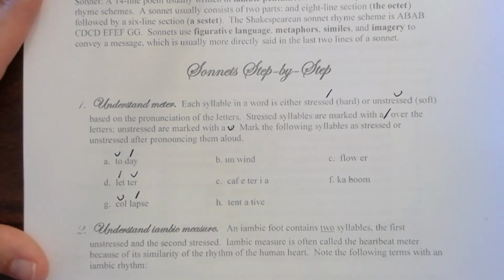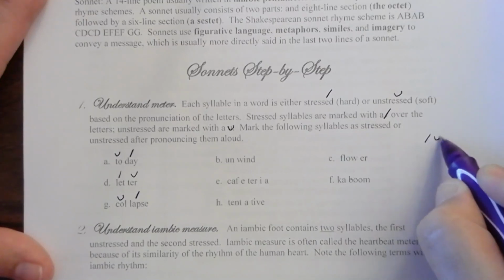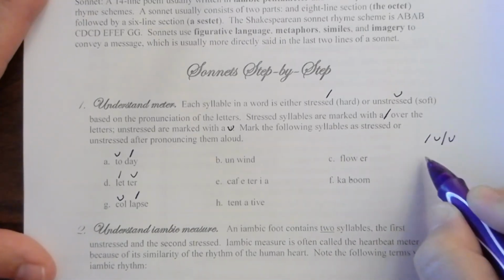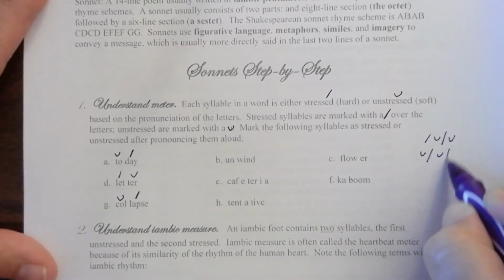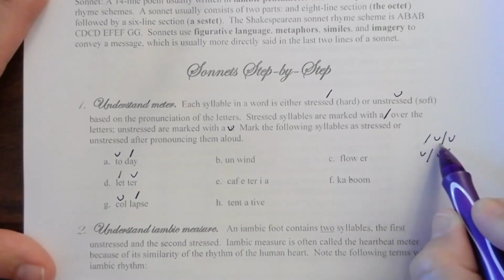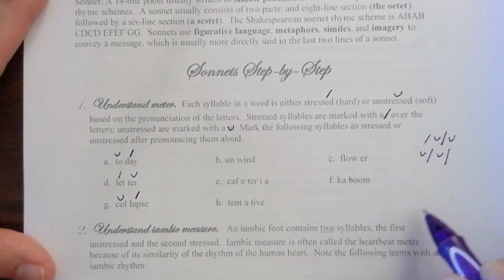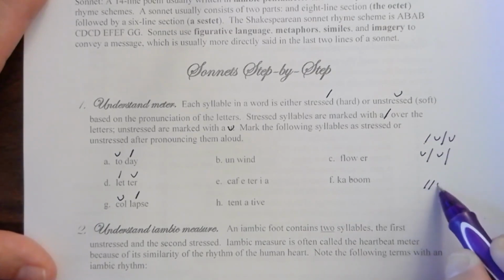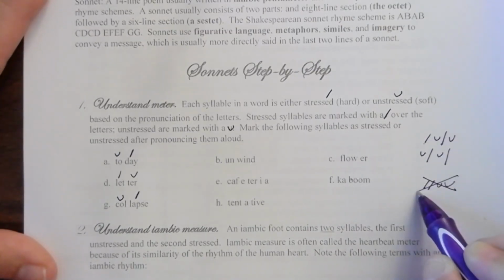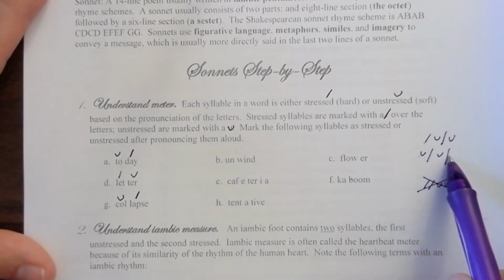Now, iambic pentameter always has to follow either stressed, unstressed, stressed, unstressed, or unstressed, stressed, unstressed, stressed. You can never have these 2 next to each other. So you can't go, that's wrong. It always has to follow that pattern.